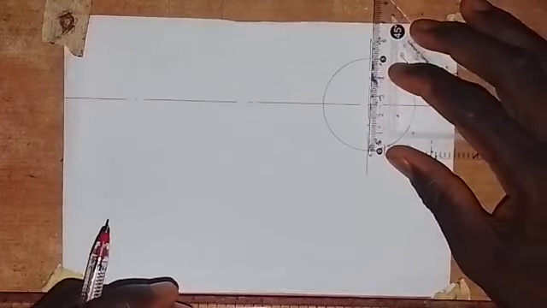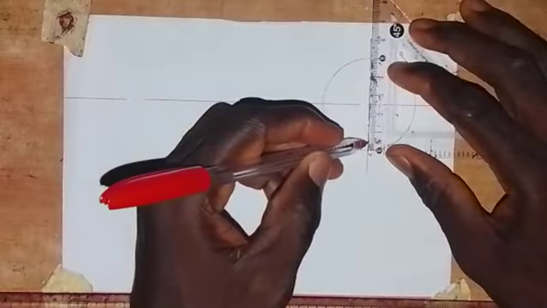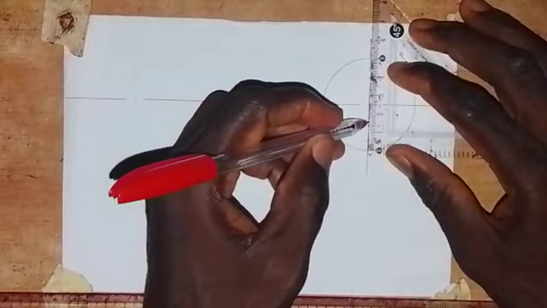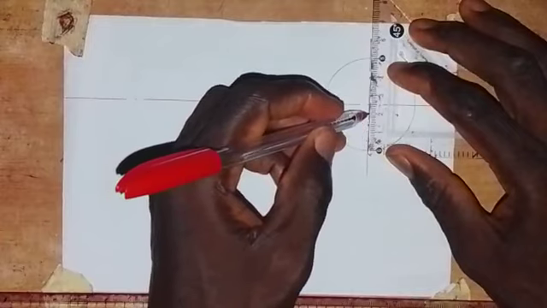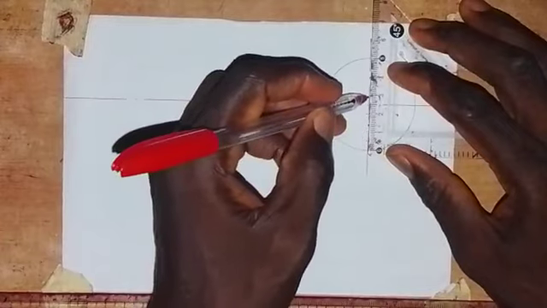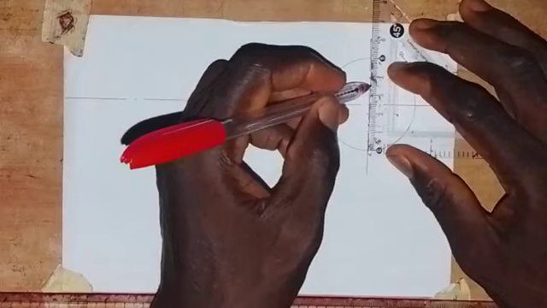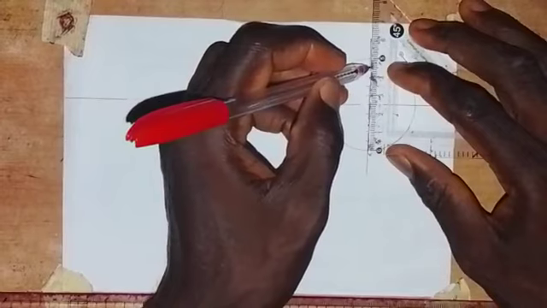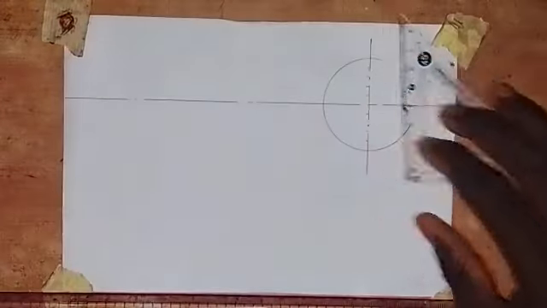Okay, next we are going to divide the diameter of the circle into a number of equal parts. I'm dividing into 10, so that is 5 millimeters each. Okay, so here I have, this is 5, and this is 10, and this is 15. So we have 20, then we have 25, this is 30, this is 35, this is 40, and this is 45. So we have this.